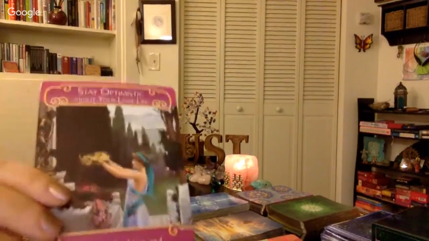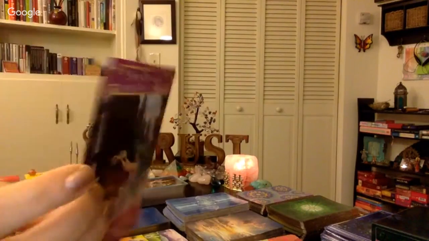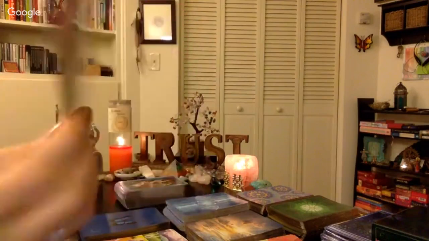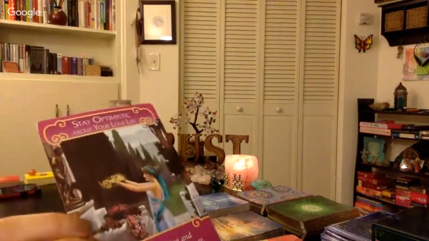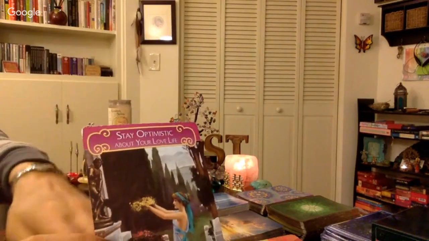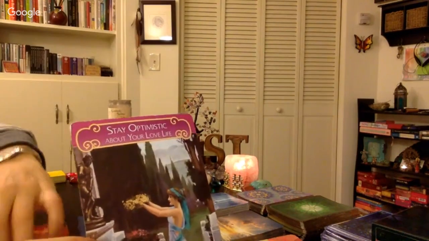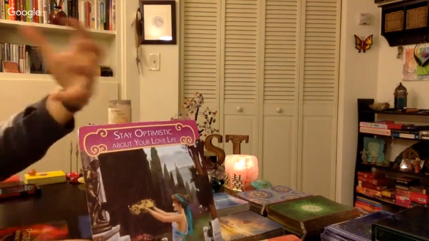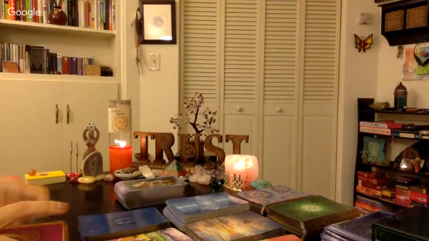Shelly, it says, stay optimistic about your love life. Positive thinking and faith will bring you romance. So this is about you keeping a high vibration and really thinking positive and surrendering. So you asking about when will my twin come in is a common question and an understandable one, but it doesn't show faith and divine timing and surrendering to Spirit. So I'd encourage you to do some surrendering work in regards to when it's going to happen and focus on yourself and your vibration and staying optimistic to draw his energy in. Okay? Great. All right.